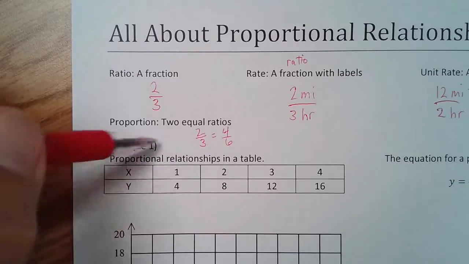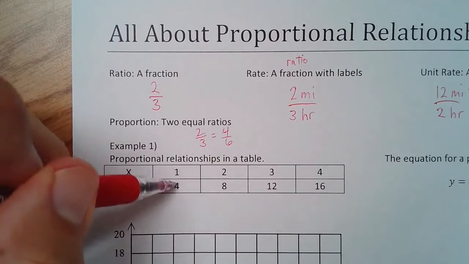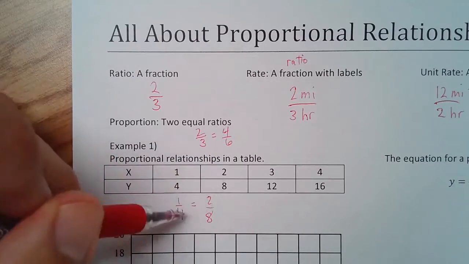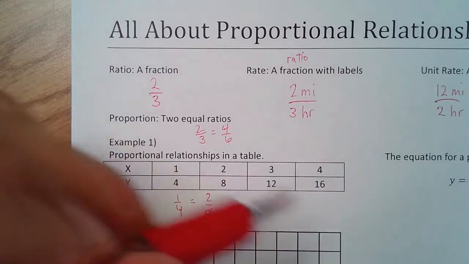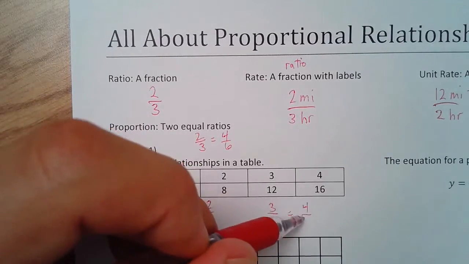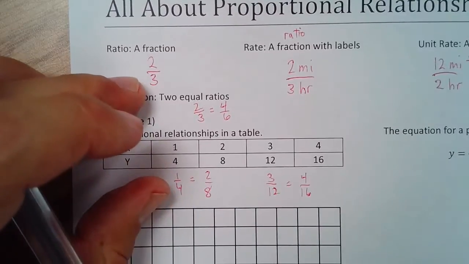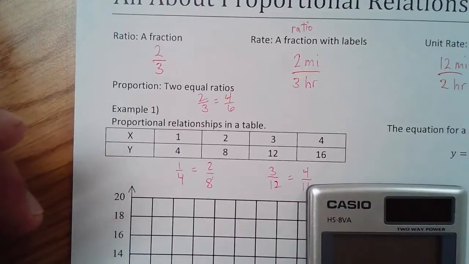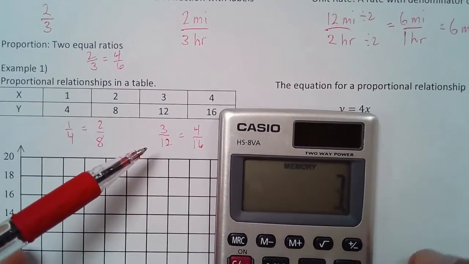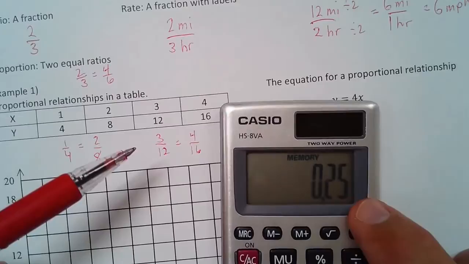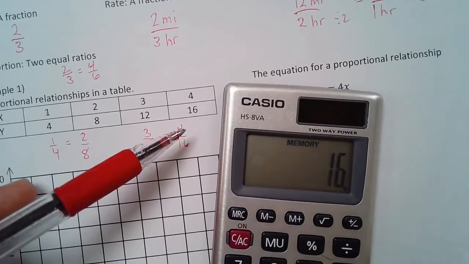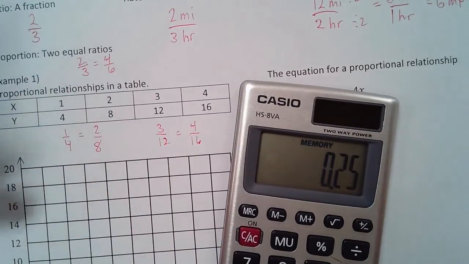I could also use this to make a proportion if I wanted to. Since this table represents a proportional relationship, I could have 1/4 equals 2/8. See that I took that 1/4 and the 2/8, and I made a proportion out of it. I could do that with any of these. 3/12 is the same ratio as 4/16. And to prove that also, I could take 3 divided by 12. That's 0.25. Now, if I take 4 divided by 16, I should get that same decimal. 4 divided by 16 is also 0.25. See, I got proportional relationships happening here.